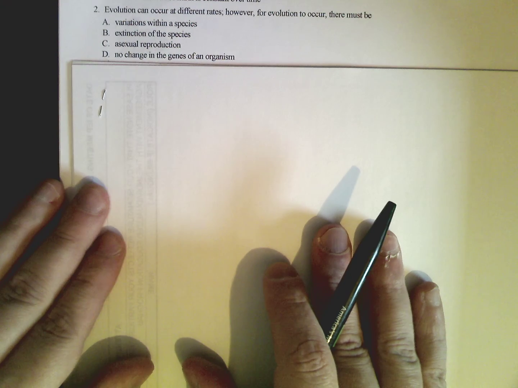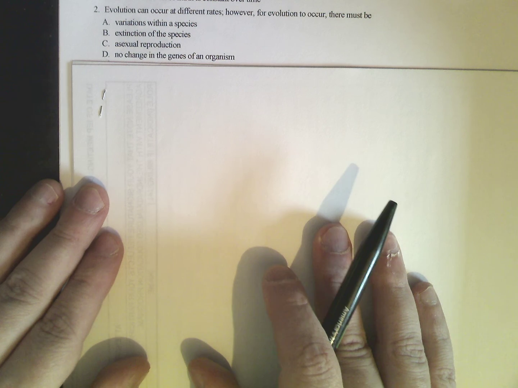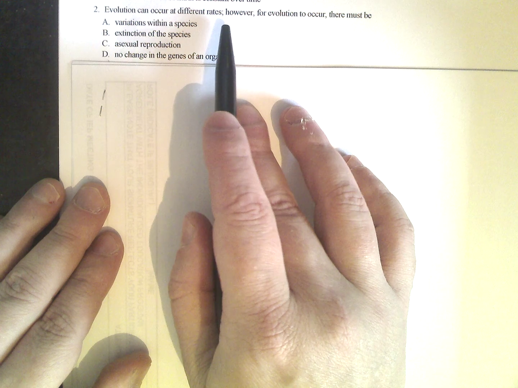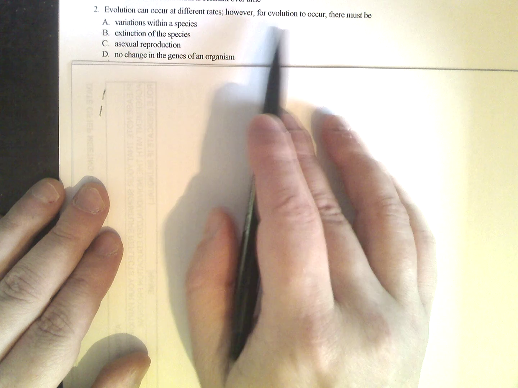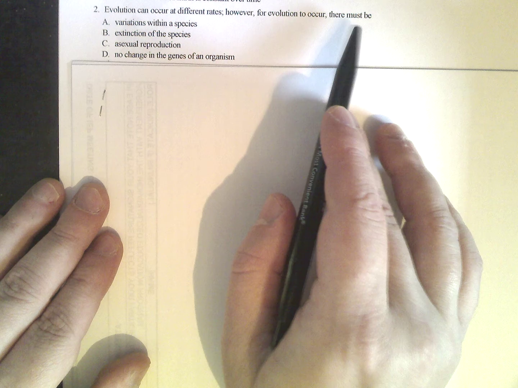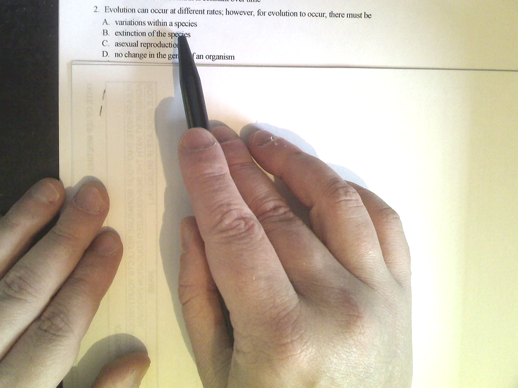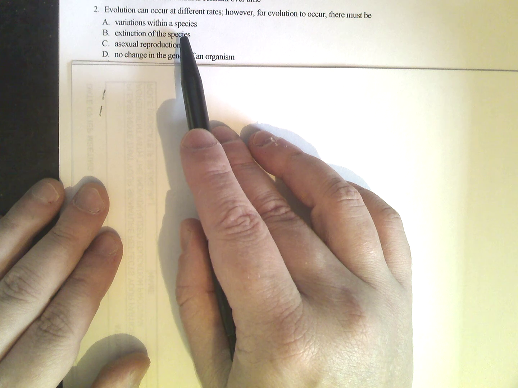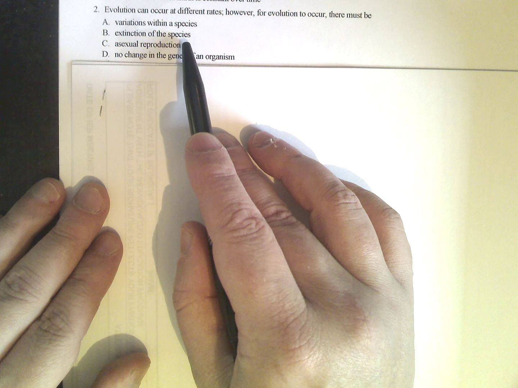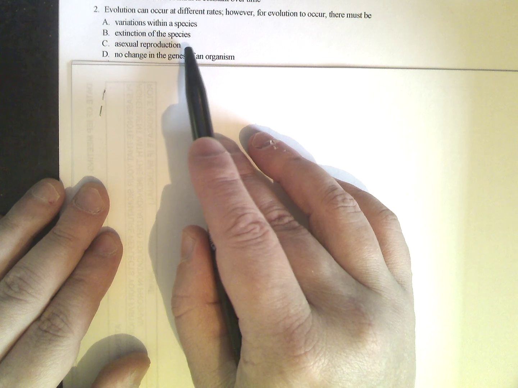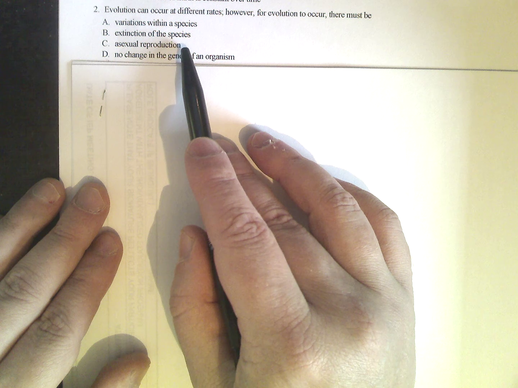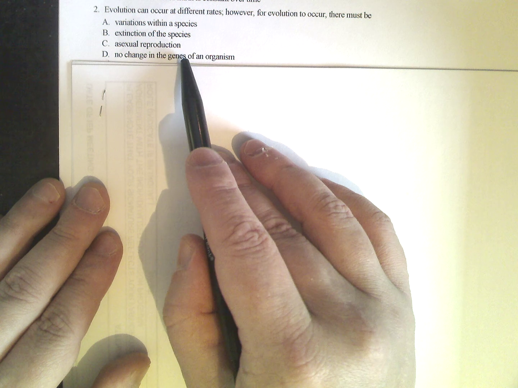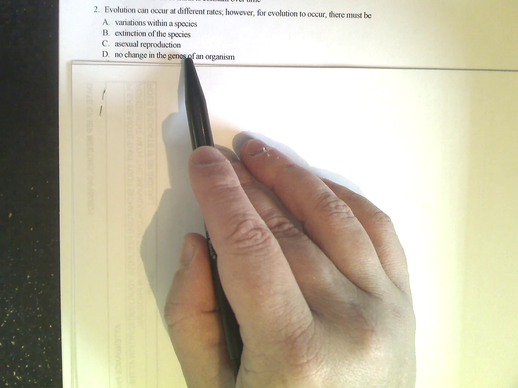Question 2. Evolution can occur at different rates. However, for evolution to occur, there must be A. Variations within a species. B. Extinction of the species. C. Asexual reproduction. Or D. No change in the genes of an organism.